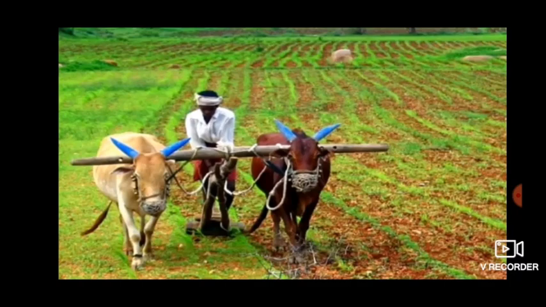Domesticating animals and keeping them for our own use is called animal husbandry. Okay, so domesticating animals, taking care of them and keeping them for our own use is called animal husbandry.